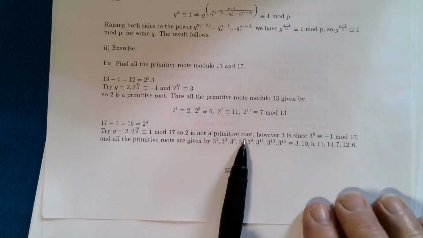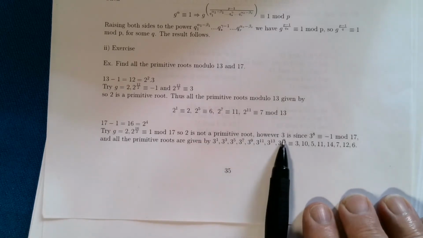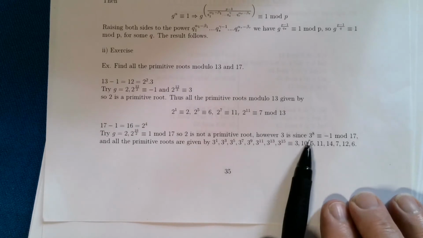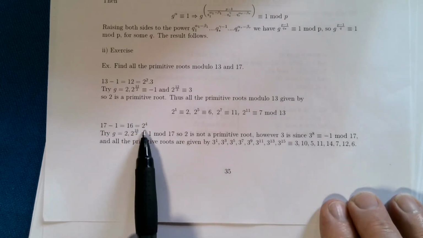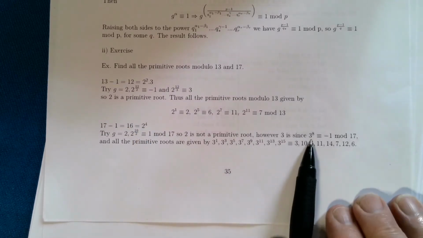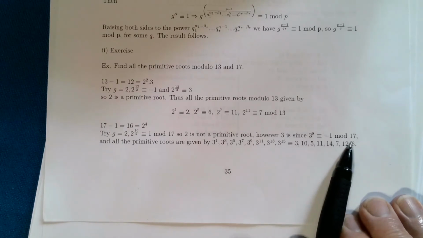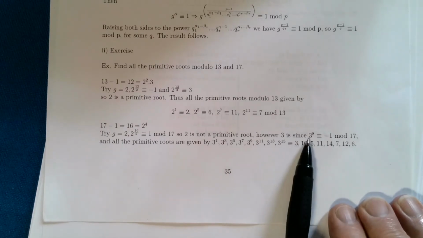So what do you do? Well, you try the next number. I go to 3, and I work out 3 to the 8, that is, 16 divided by 2 is 8. This one turns out to be minus 1 mod 17, and that tells me 3 is a primitive root.